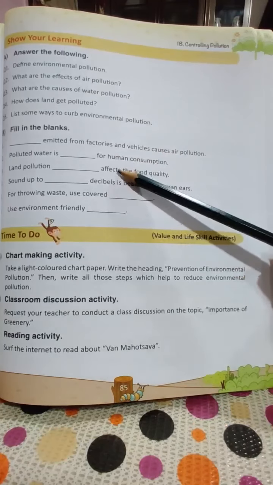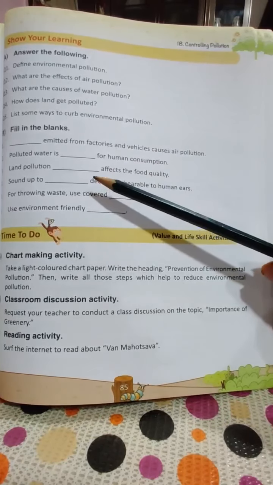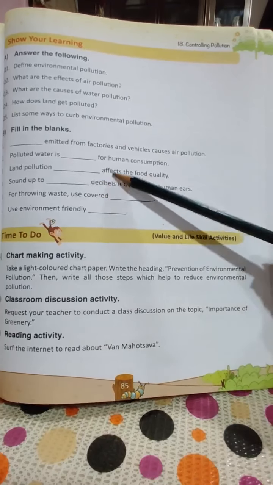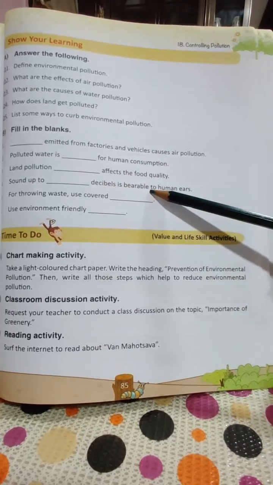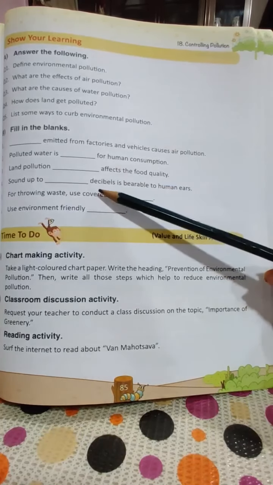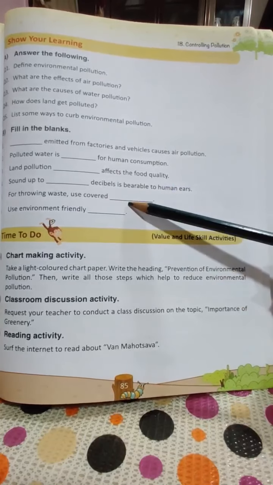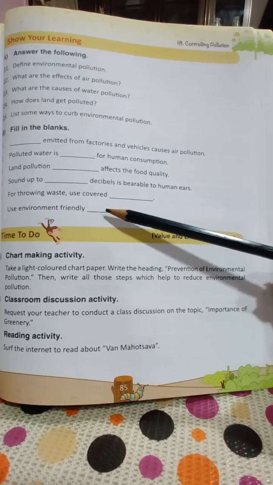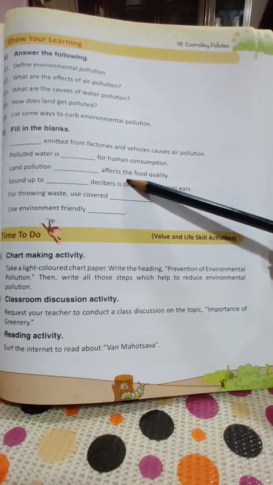Polluted water is dash for human consumption: it is harmful for human consumption. Land pollution dash affects the food quality: it adversely affects the food quality. Sound up to dash decibels is bearable to human ears, that is 80 decibels. For throwing waste, use covered dustbin, use environment friendly products. So these are the question answers and fill in the blanks.